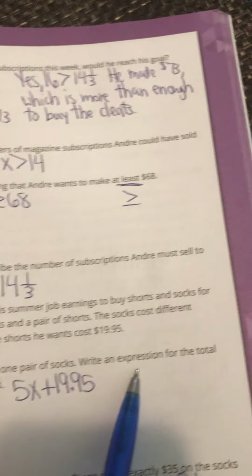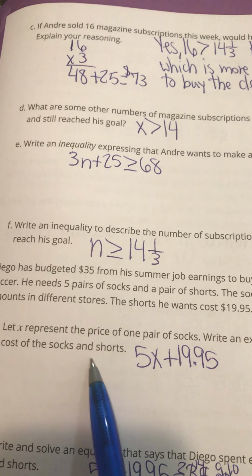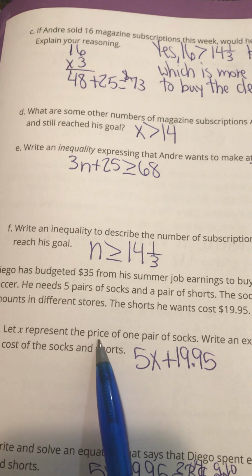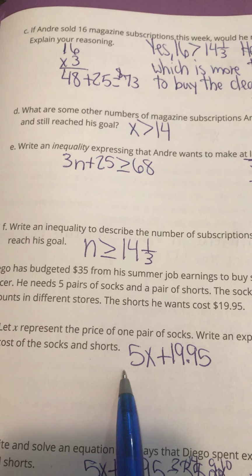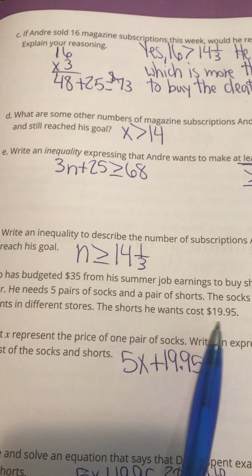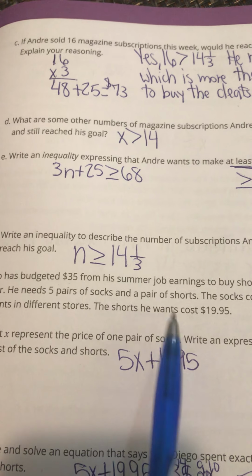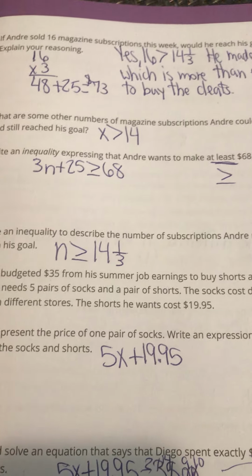So you need to write an expression for the total cost of the socks and shorts. You have the price of the socks times how many he needs. He needs 5, so 5 times x, which is 5x, plus the shorts, which is only $19.95 for 1 pair. So 5x plus $19.95 is your expression.